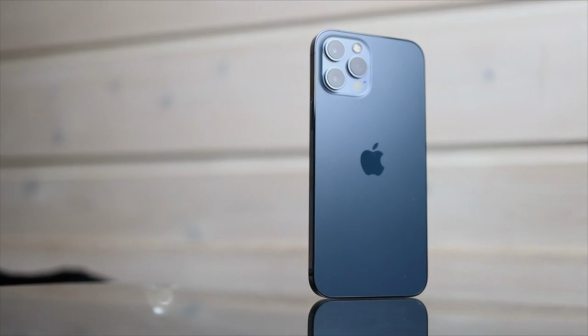Ever wonder why you sometimes see flickering lights in videos? Today's video is about frame rates and what kind of frame rates you should film in depending on what kind of region that you're in.